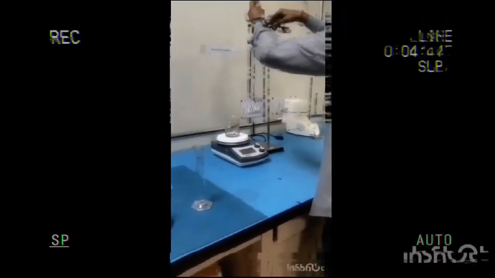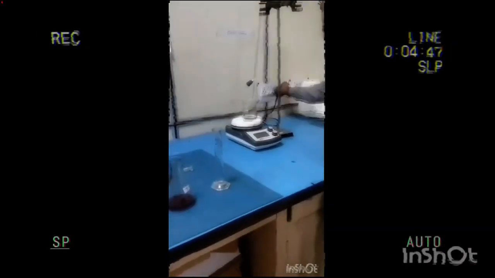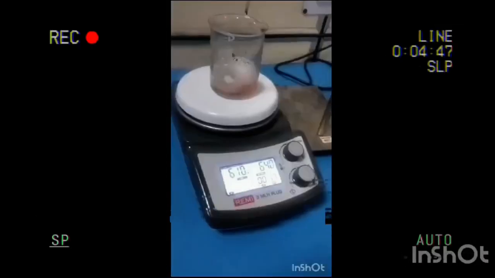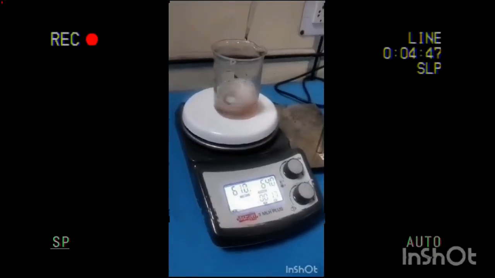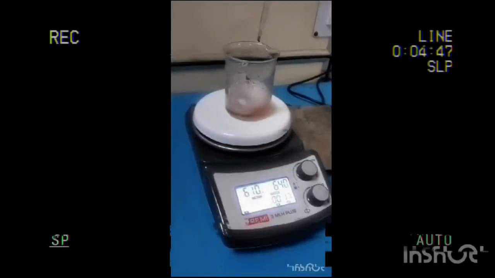20 ml extract is taken to check pH. It is maintained at 5 by adding acetic acid or NaOH. 10 ml extract of maintained pH is taken in a beaker and a magnetic stirrer is put in it. The stirrer is set at 60 degrees Celsius and 650 RPM for 30 minutes.